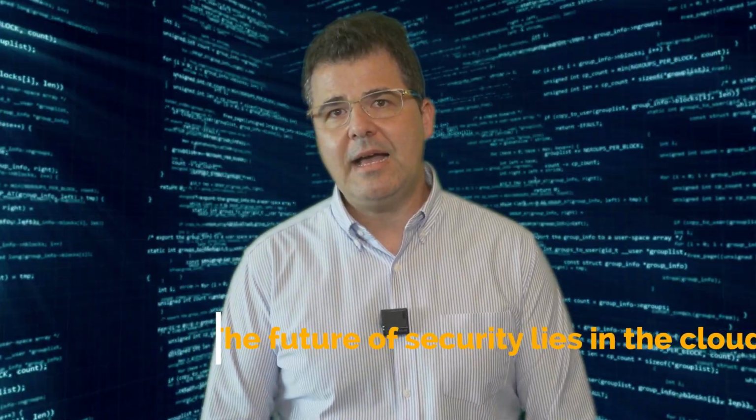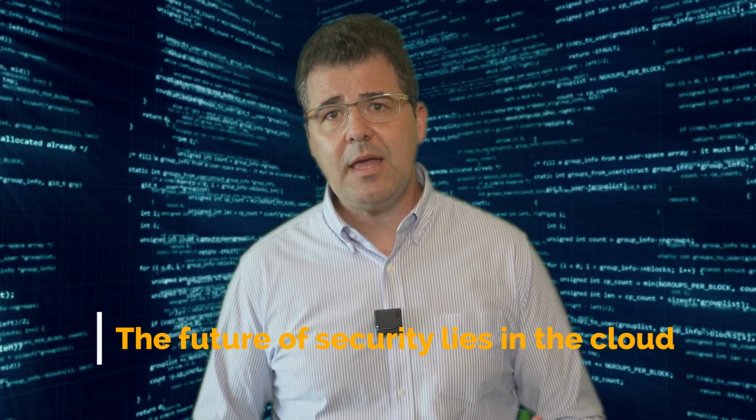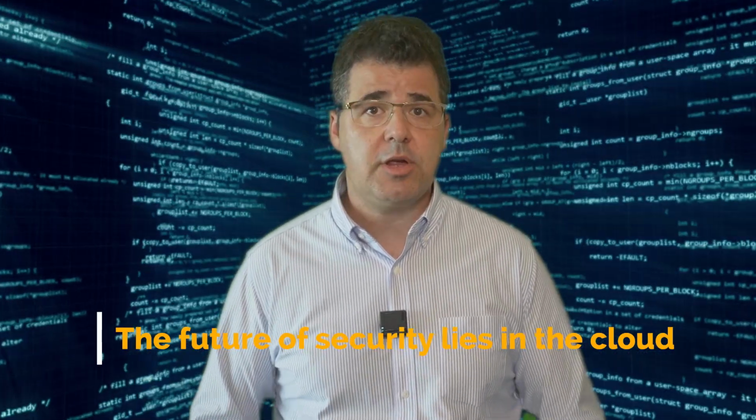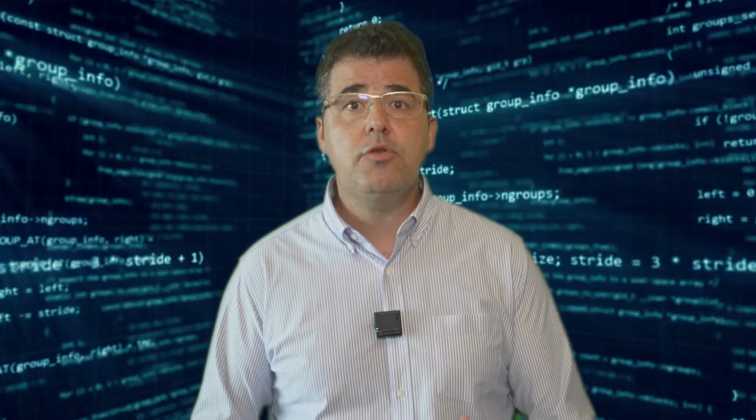SASE works on the principle that the future of security lies in the cloud, because today most of the users, applications, and services are no longer available on the corporate network, and security measures are no longer applied on conventional hardware and data centers due to the increased tendency of organizations towards cloud technology.